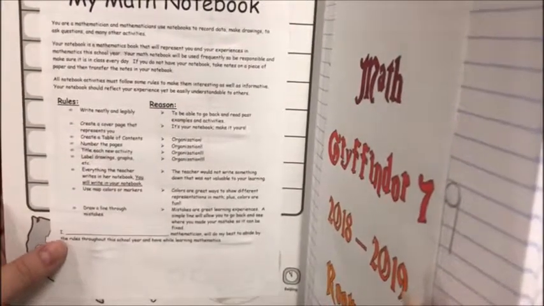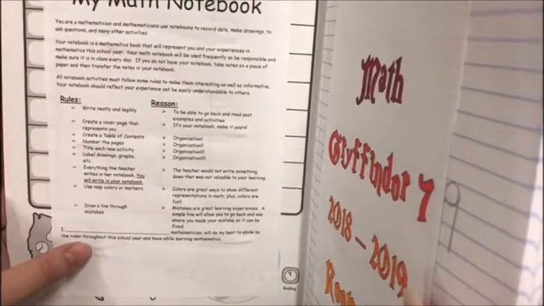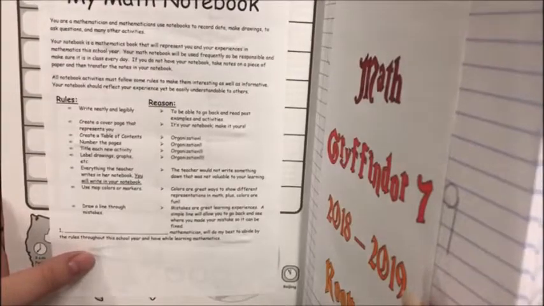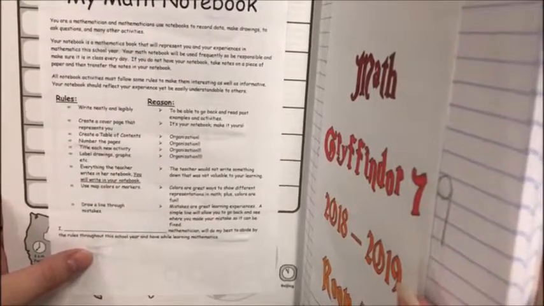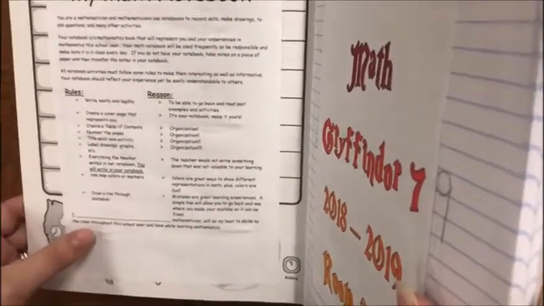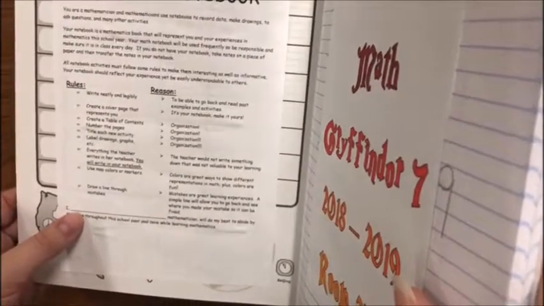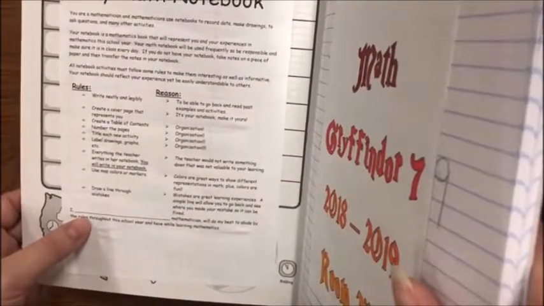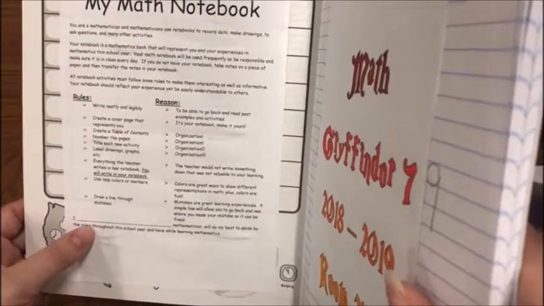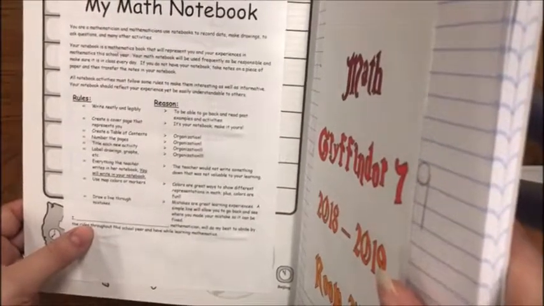At the bottom it says I, and then a blank. Mathematician will do my best to abide by the rules throughout this school year and have fun while learning mathematics. You need to write your name first and last in that blank. It's just to show me that you've read through them and you know what's going on.